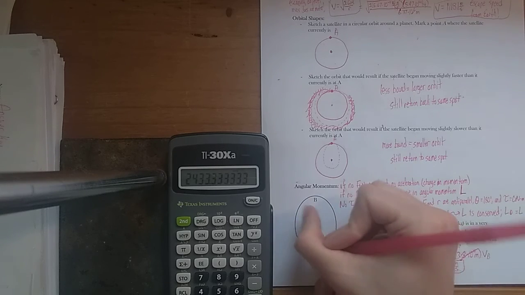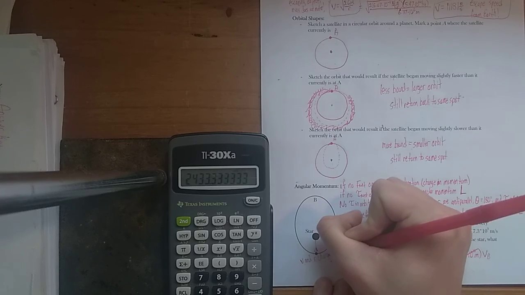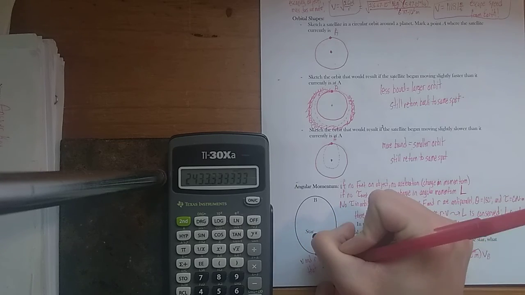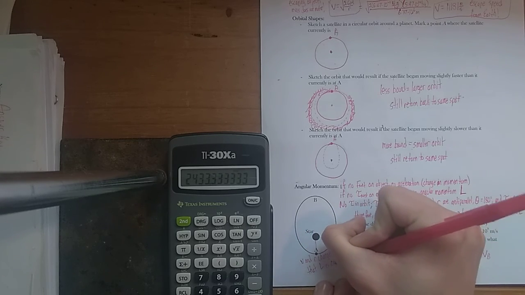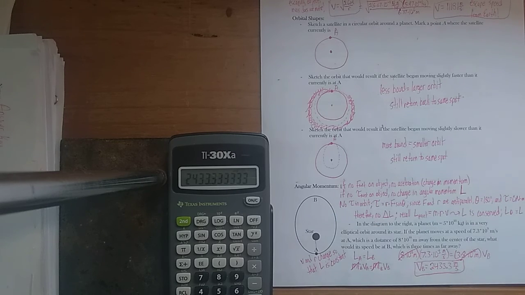So the idea here is that V and R change so that L is constant. That's a little primer about angular momentum. You might see it, you might not. It comes every once in a while. There's a problem involving angular momentum. It's very easy if you know how to do it. If you don't, then you're kind of lost.